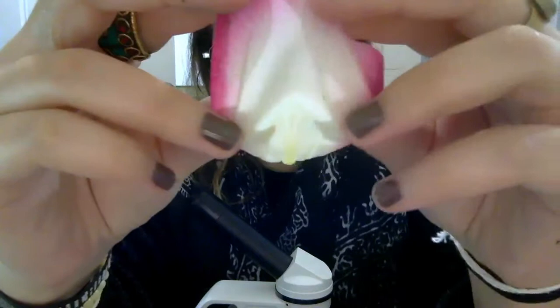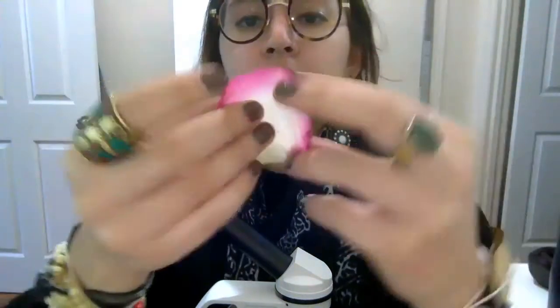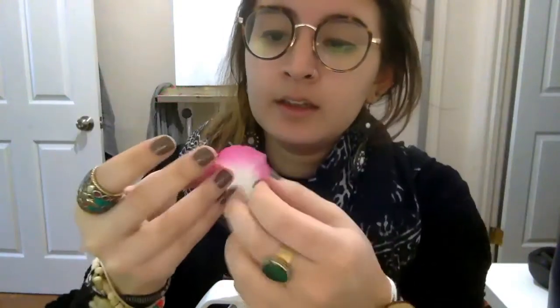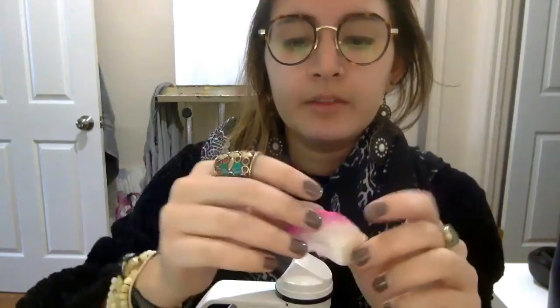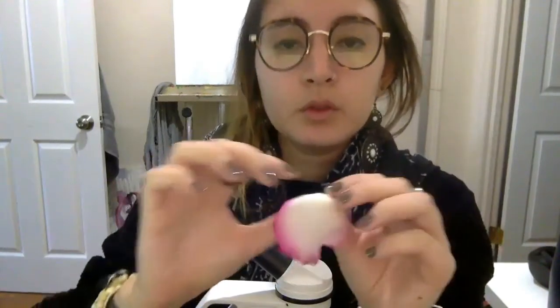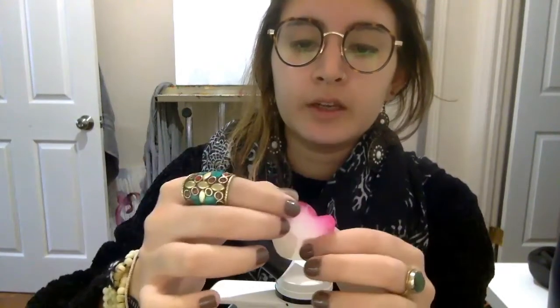So if you can see here, it's a little blurry from the camera, but there are tiny little lines on the petal, and those are called capillaries. They help the rose petals move water inside of them so that they're all healthy and they can all drink up. Sometimes when we have plants or flowers that don't get enough water, they start to wilt and crumble. That's because there's not enough water going up the plant, around the capillaries, and around all of the petals.